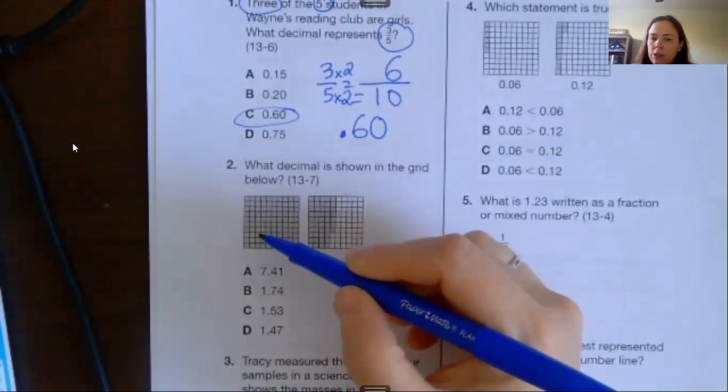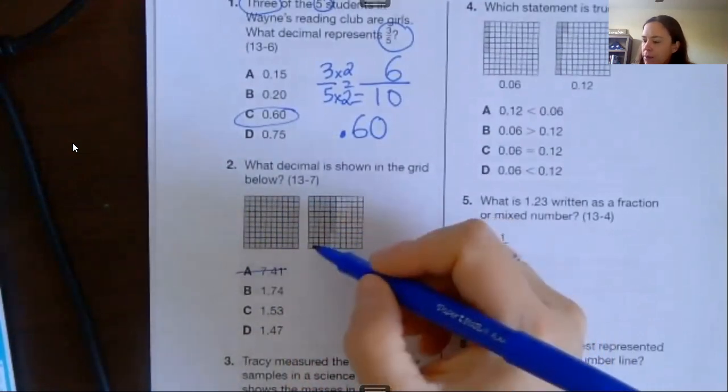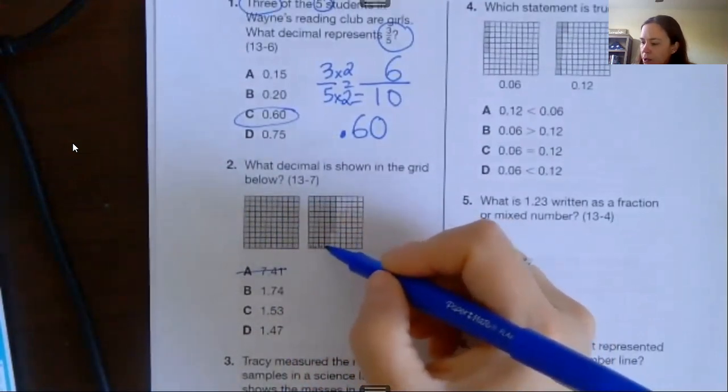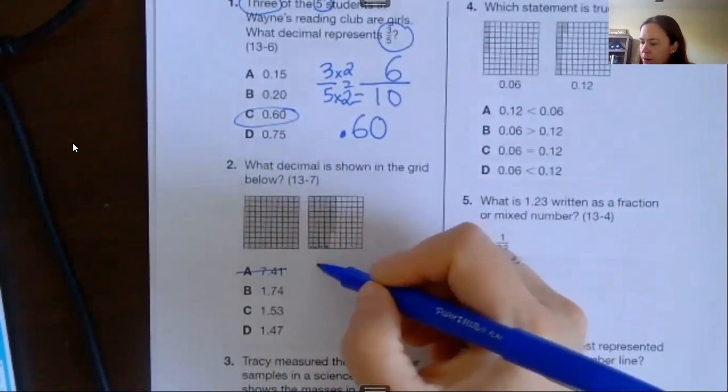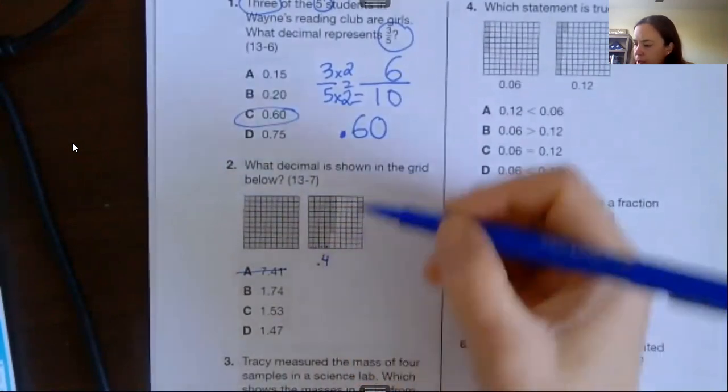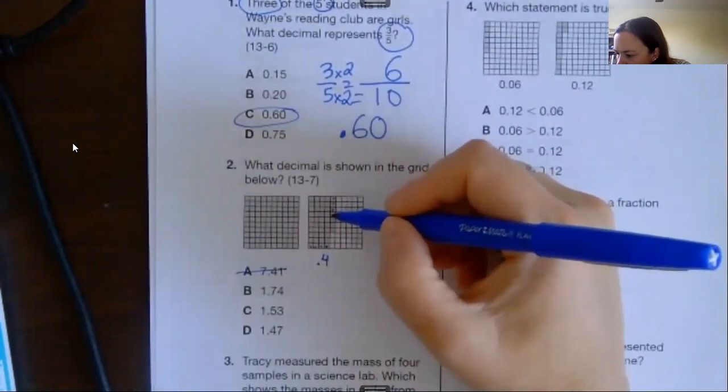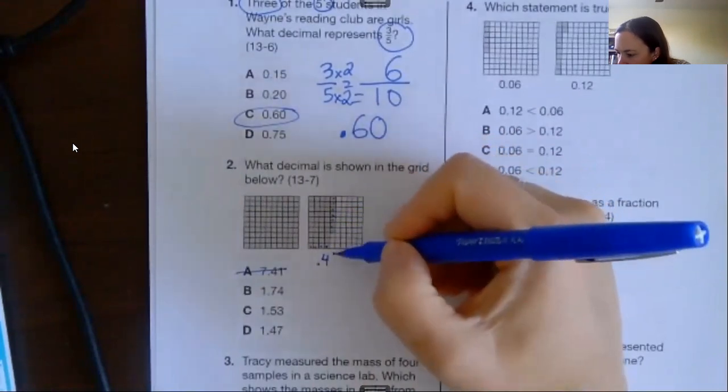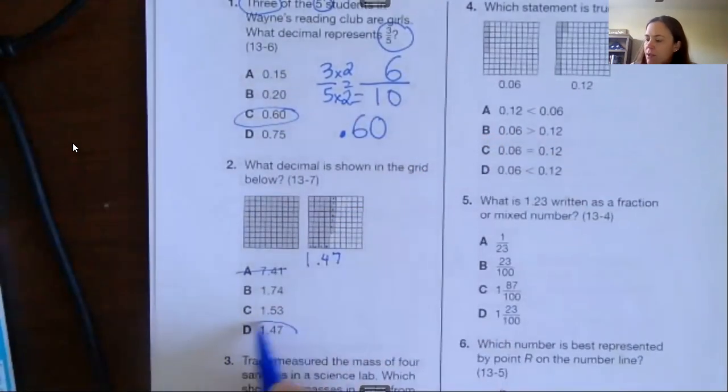All right, this one we have 1 whole, so we know it's not this one. And then I'm going to do 10, 20, 30, 40. So we have 0.4 something. 1, 2, 3, 4, 5, 6, 7. So that should be D.